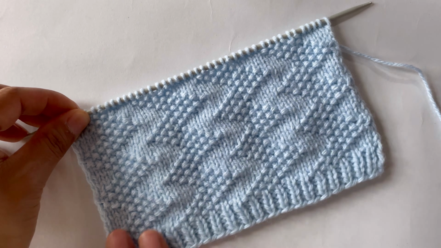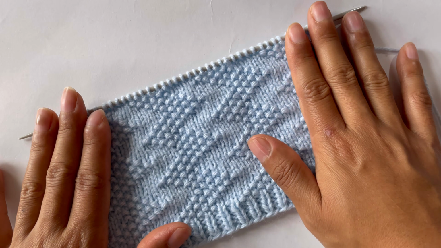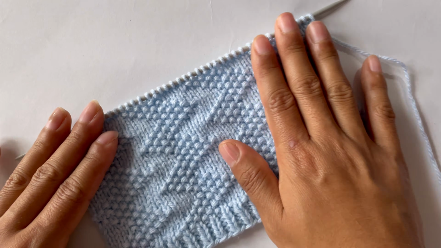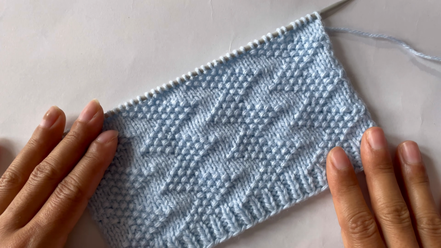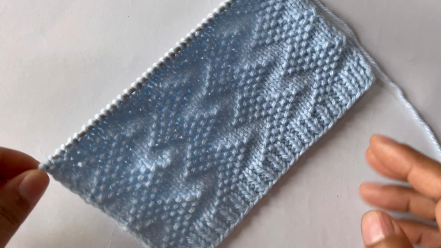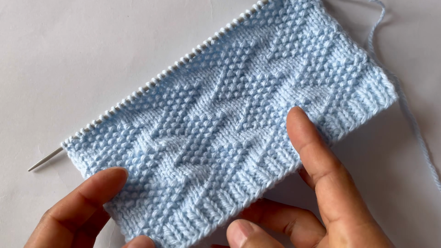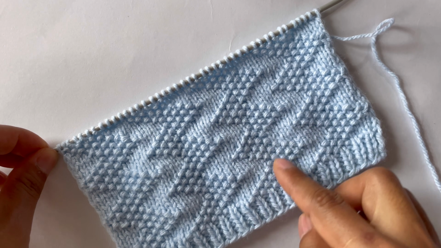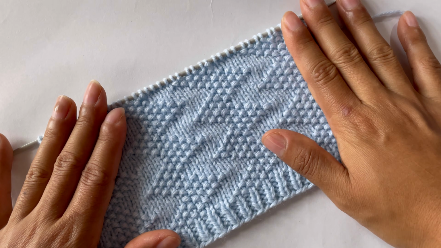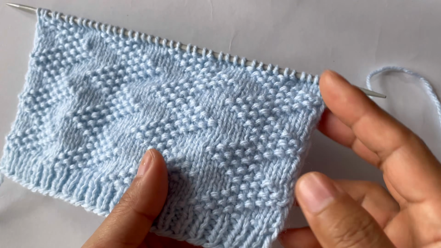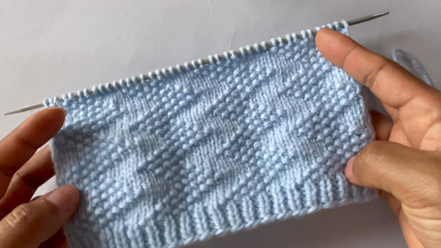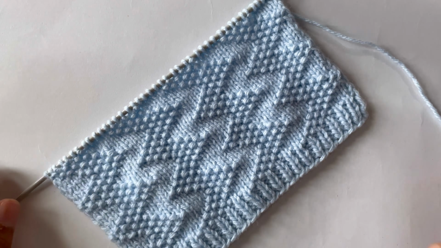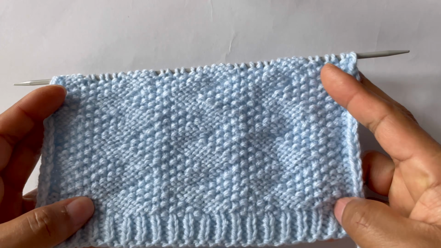Today in this video we are going to learn to knit this easy beautiful zigzag pattern. You can use this pattern as a baby's blanket and also you can knit it as a gents sweater and ladies sweater. See, this is the look of this pattern. It has this zigzag pattern. Wrong side looks like this.